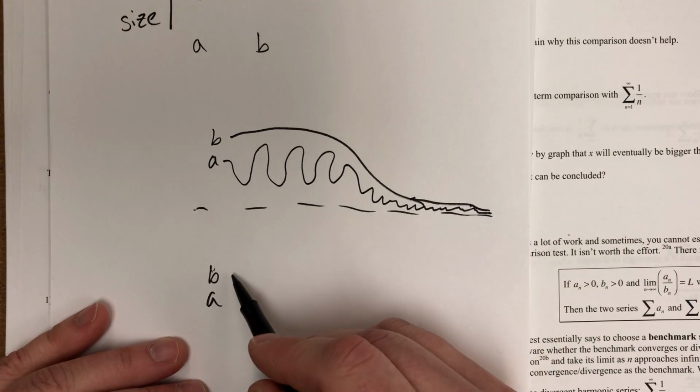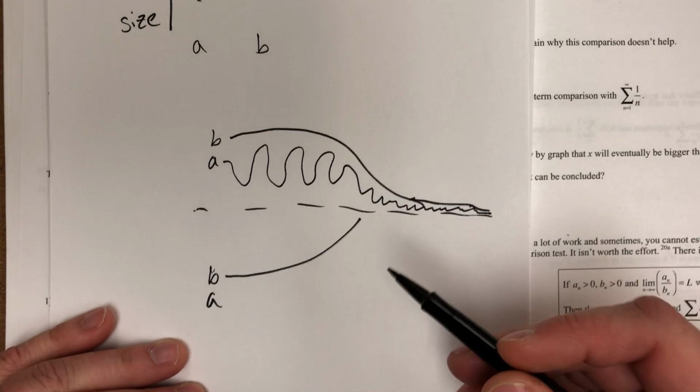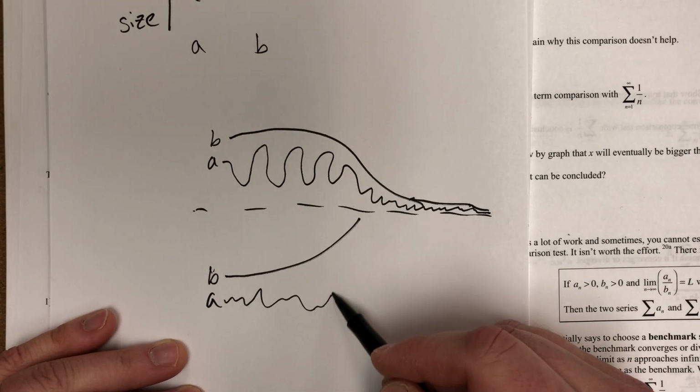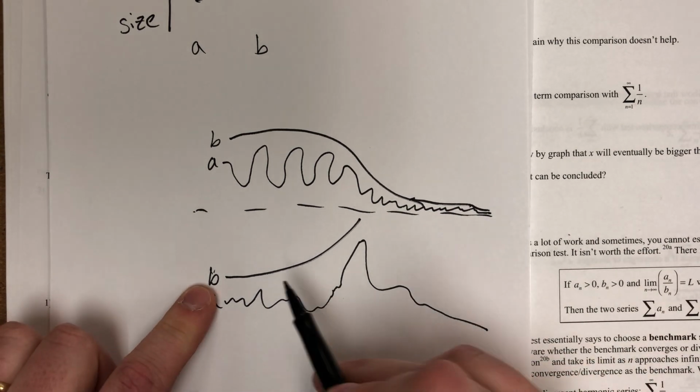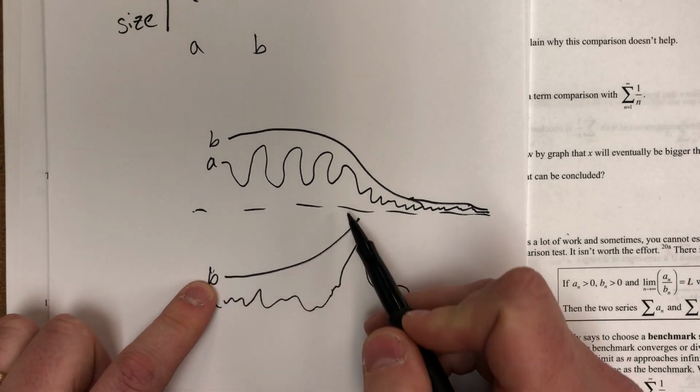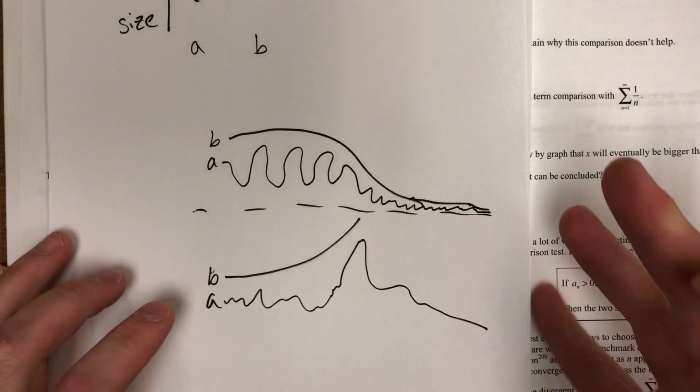Let's say that B diverges. Well, we know A is smaller than it, so A can do whatever it wants. It could go up here and diverge as well, or it could just come down here and converge. So if the bigger one diverges and the smaller one, it doesn't tell us anything.